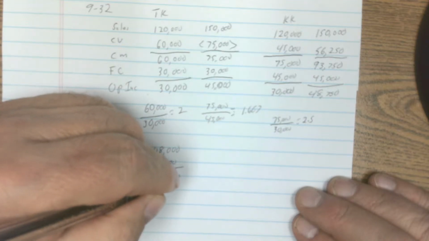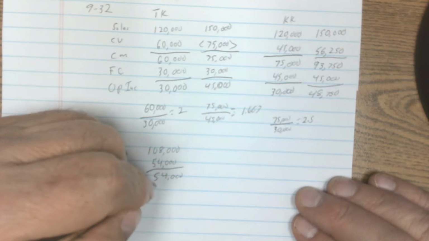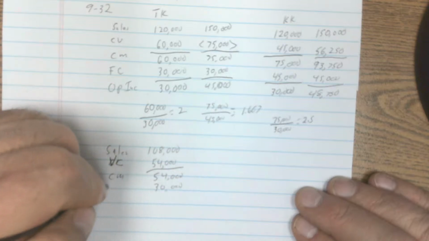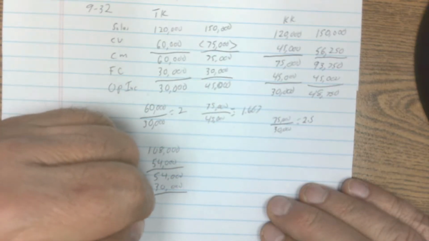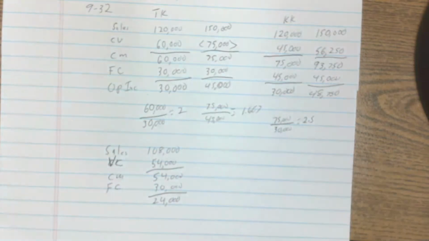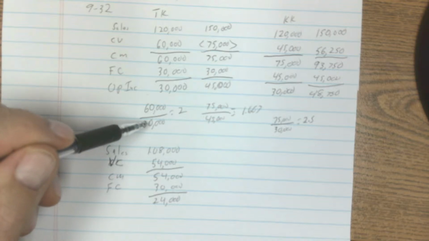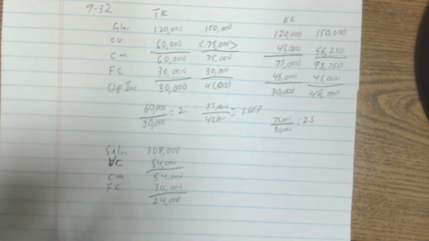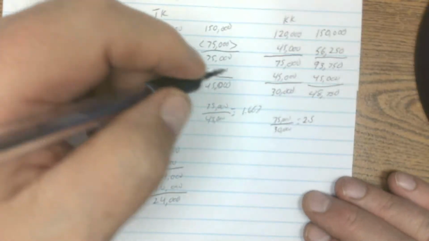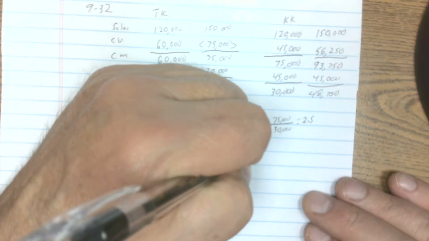Gives us 54 contribution margin minus fixed costs of 30 would be 24,000. So our sales declined by 10%. Our profit declined by 2 times 10% or 20%, right? 6,000 is 20% of 30,000. And let's see what happens to KK, Crispy Cake. So they're also going to go down to 108.